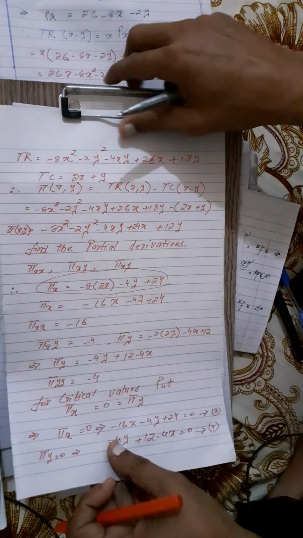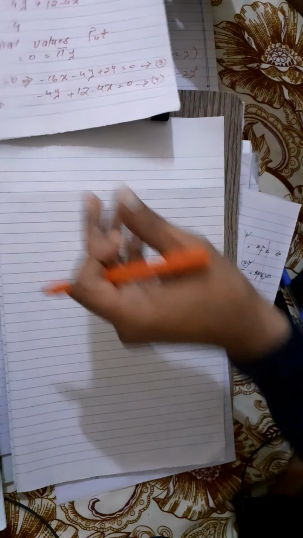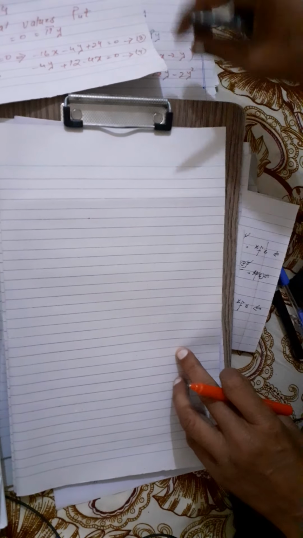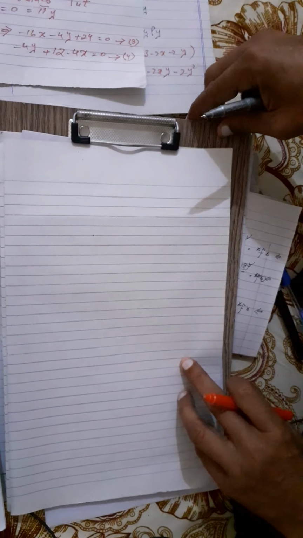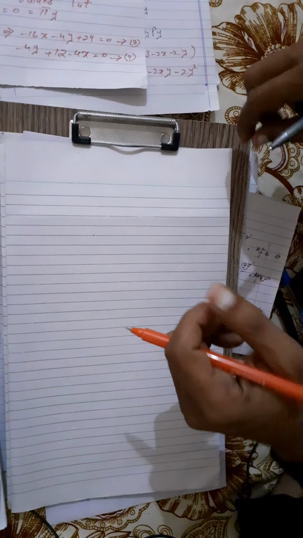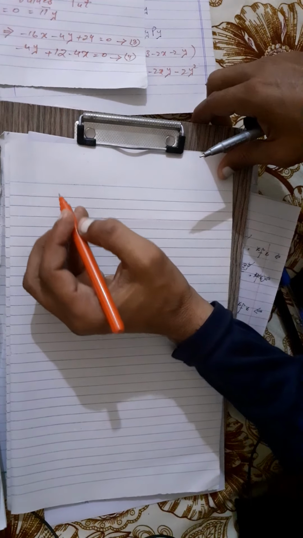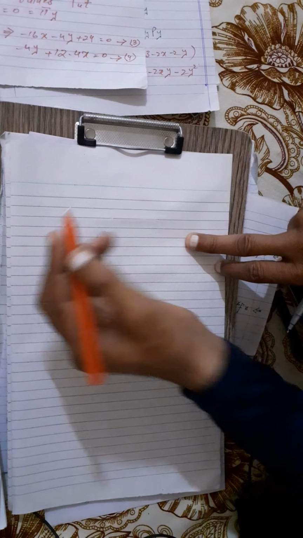Therefore, on the next page, simply subtracting 3 and 4 will give us the value of x.